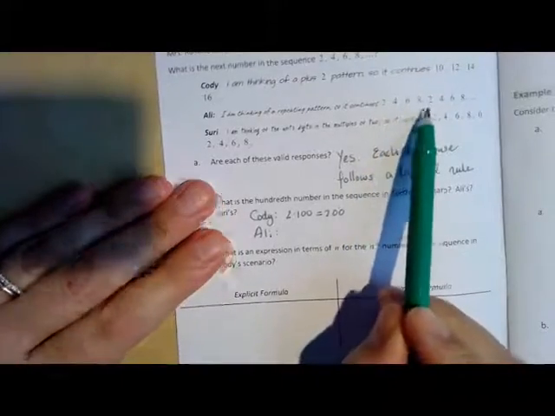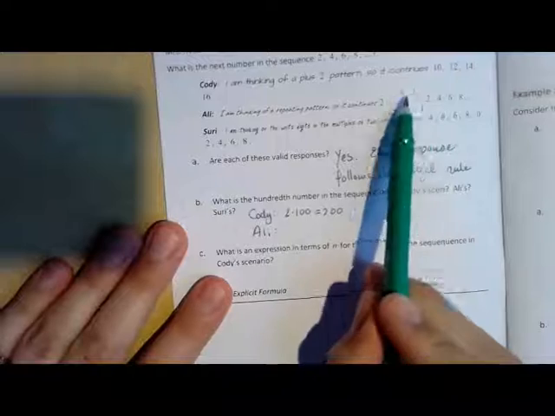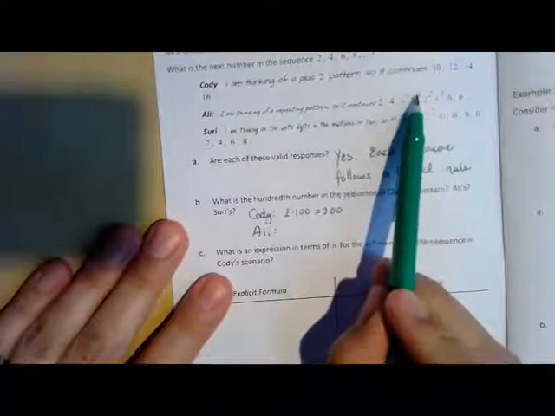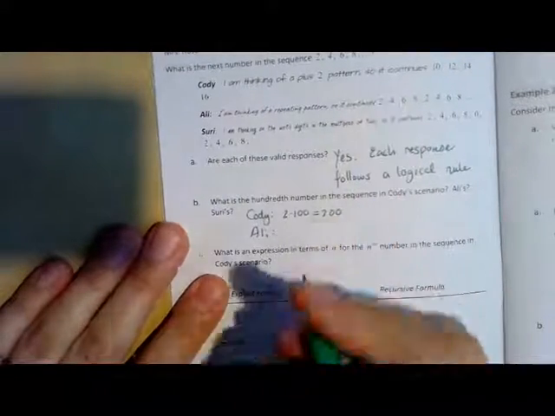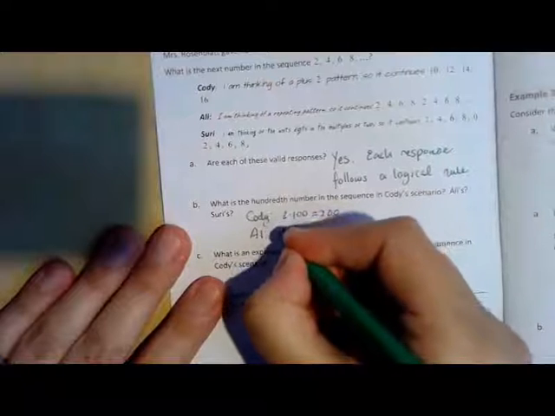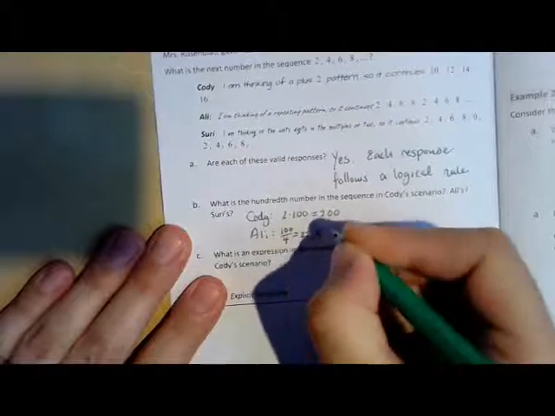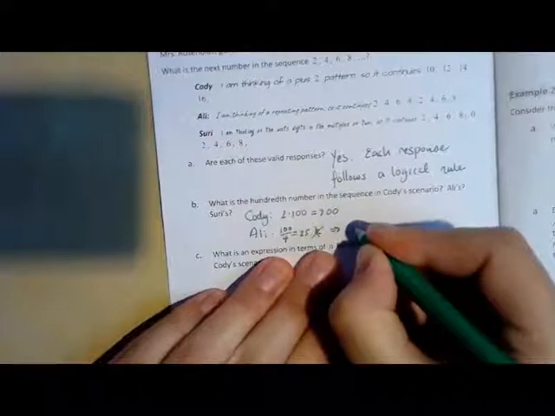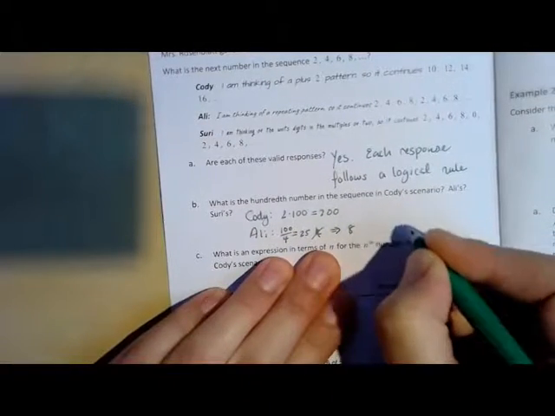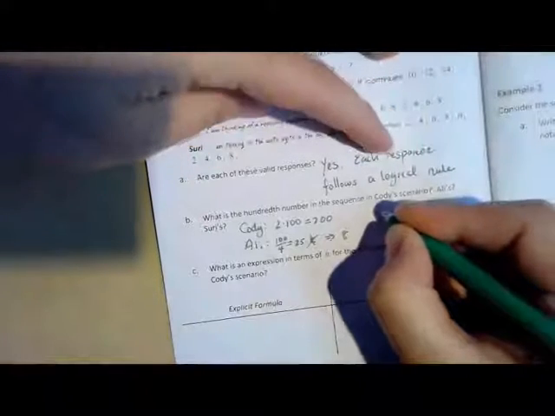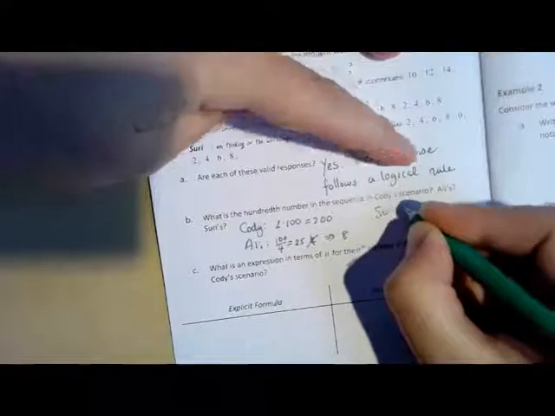And so since a beat of 4 would go evenly into 100, because 100 divided by 4 is a whole number with no remainder, that means that the 100th beat will land on 8. On the other hand, Suri, all I have to do is look at the last digit, and so the last digit is just a 0.